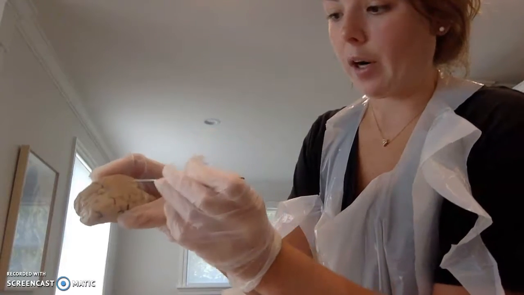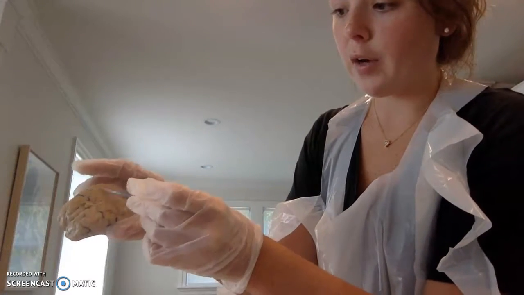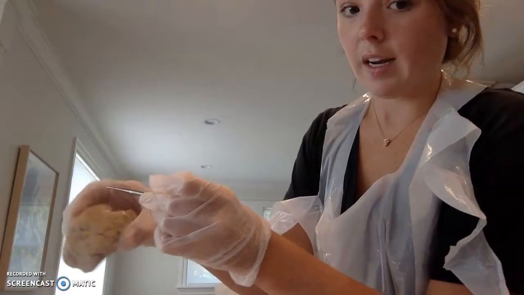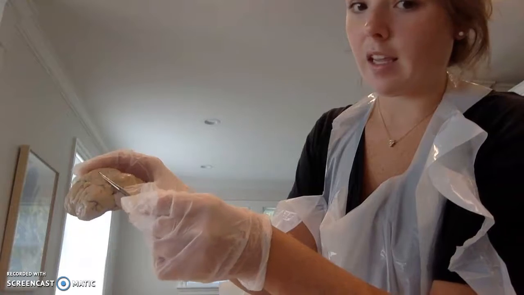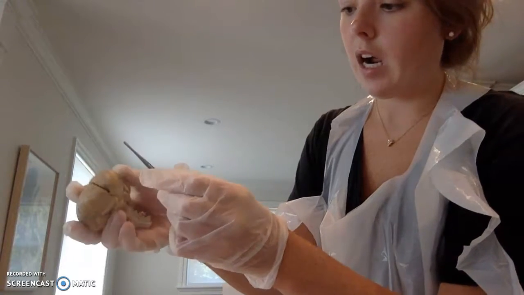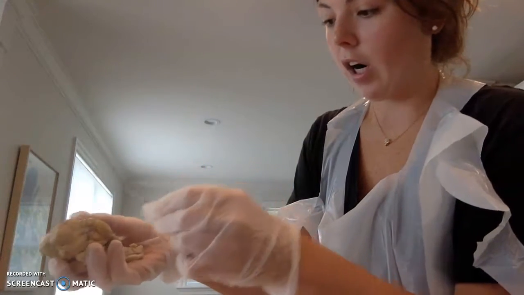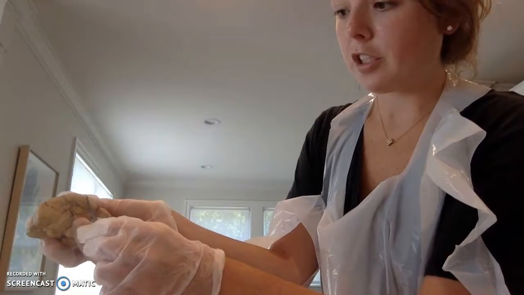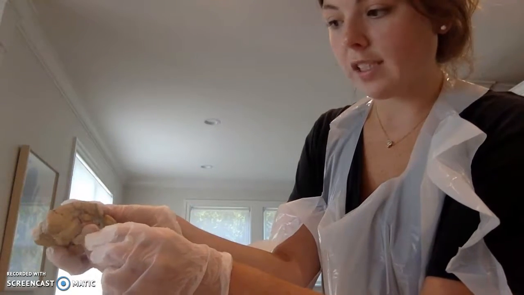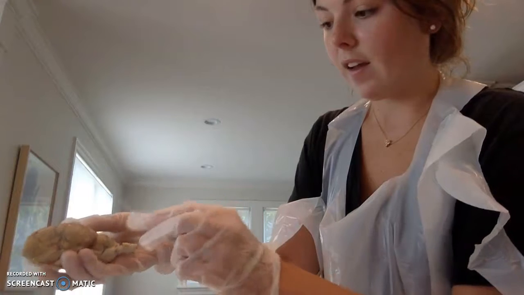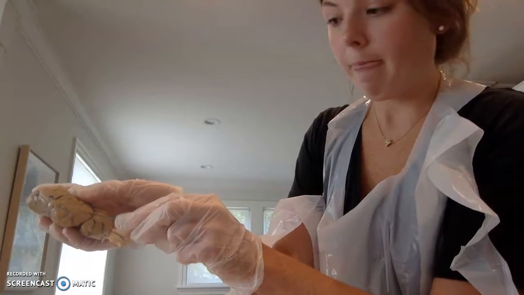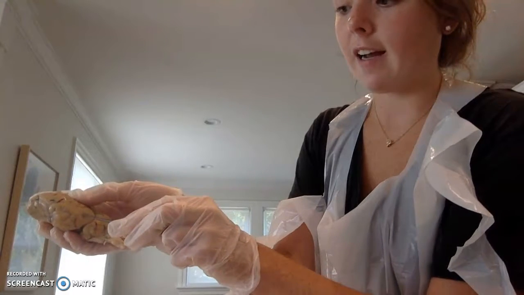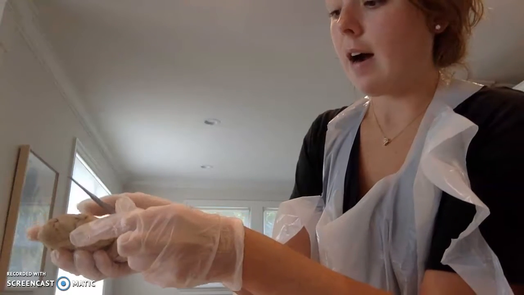We have our paired parietal lobes, which are on the top of each hemisphere. We have our temporal lobe, which is located close to our temples. We have the occipital lobe, which is located in the very back side of the brain.